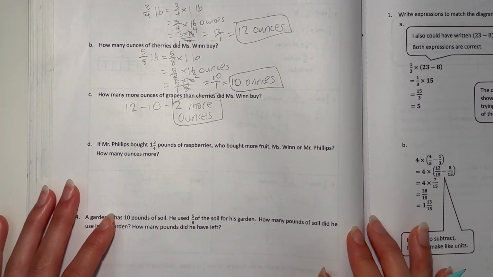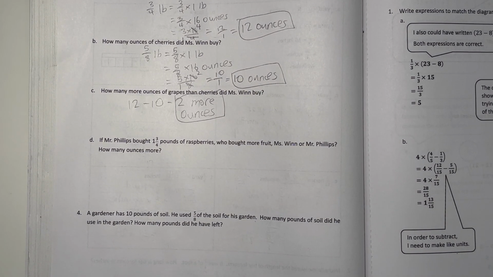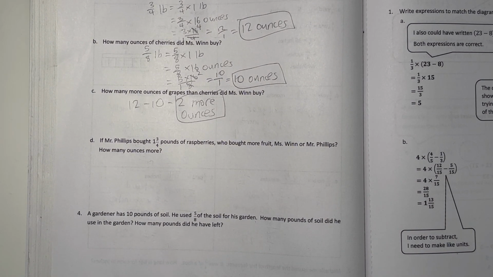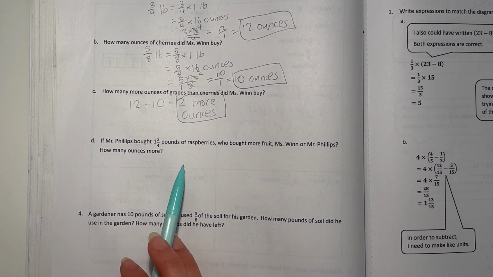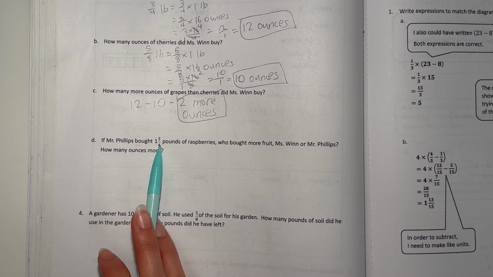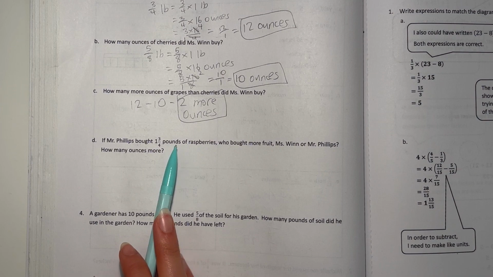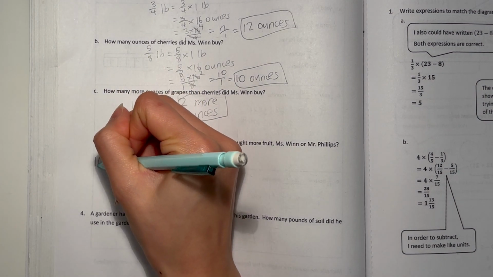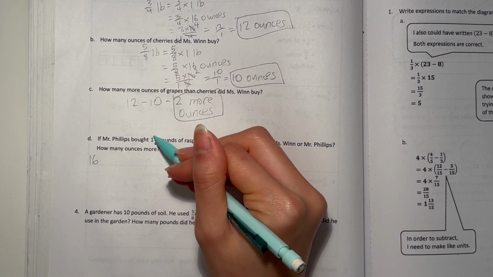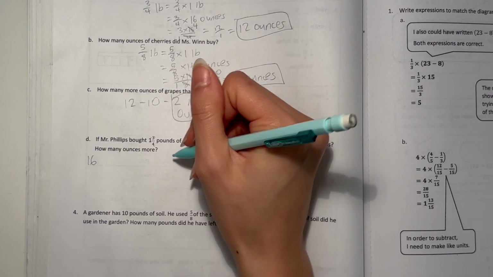Alright, D. If Mr. Phillips bought 1 3/4 pounds of raspberries, who bought more fruit? Miss Wynn or Mr. Phillips? How many ounces more? Alright, so 1 3/4 pounds of raspberries. Well, there's already 1 in that. So he bought 1 pound, which is already 16 ounces. So now we have the 1 pound done. We can just convert 3/4 pounds into ounces.